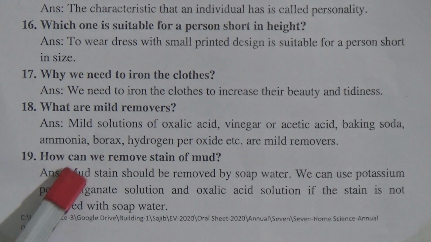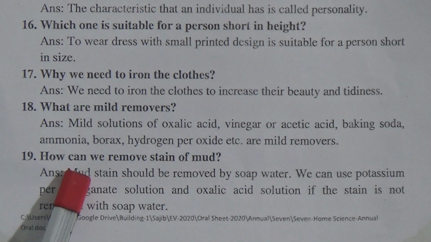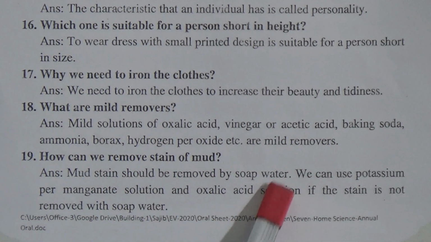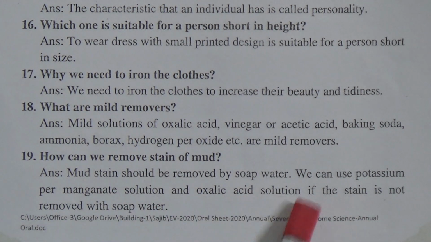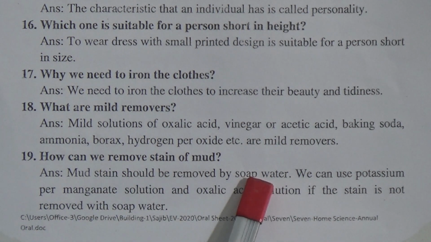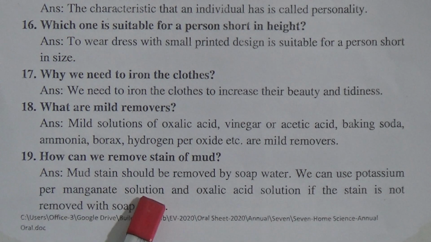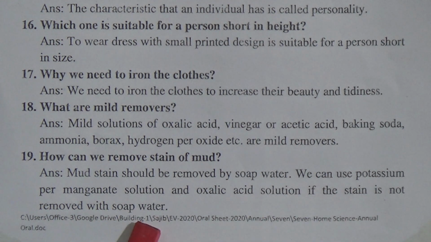Number 19, how can we remove stain of mud? Mud stain should be removed by soap water. We can use potassium permanganate solution and oxalic acid solution if the stain is not removed with soap water. Students, this is for your home science oral sheet.